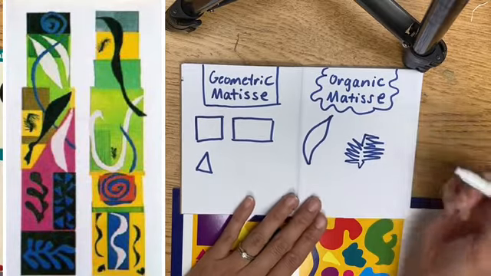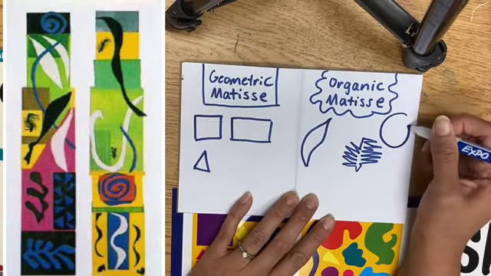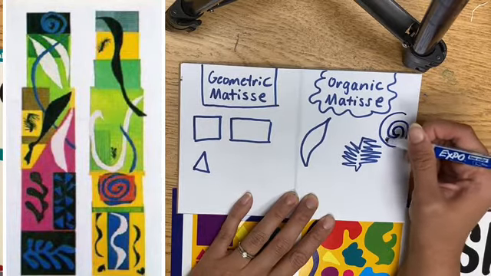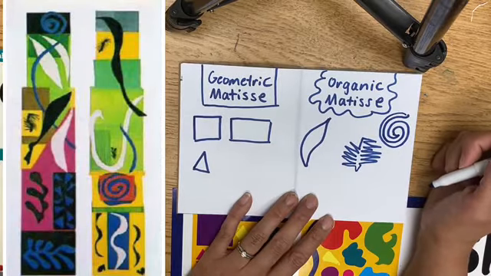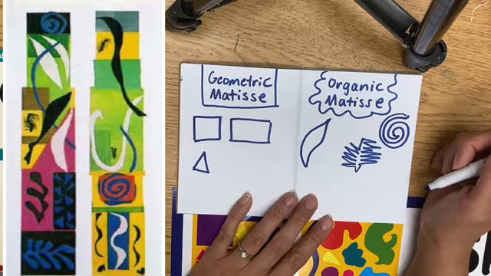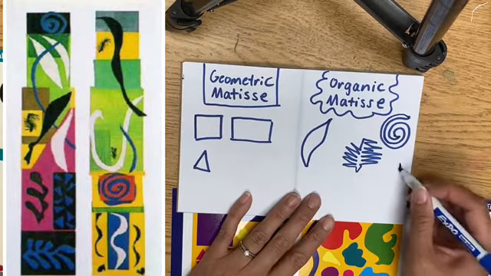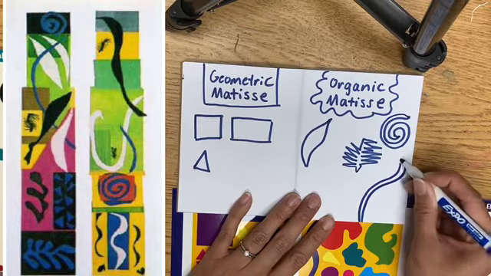There's like spirals. You want to make your spiral kind of look more natural, so you first do the spiral and then you kind of have to go back around to do the thickness of it. There's some lines that are kind of just like wavy lines that have a thickness to them. So do one side and then the other.